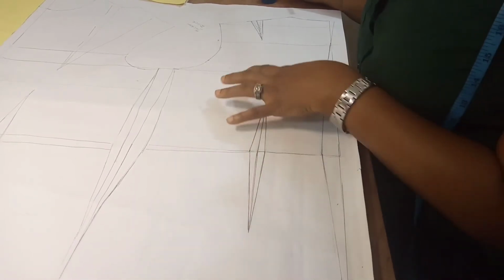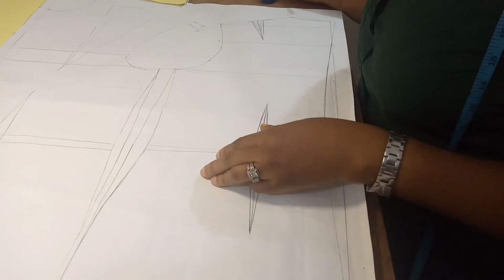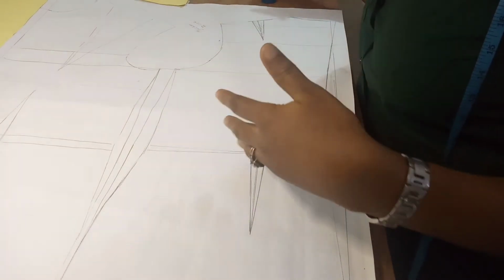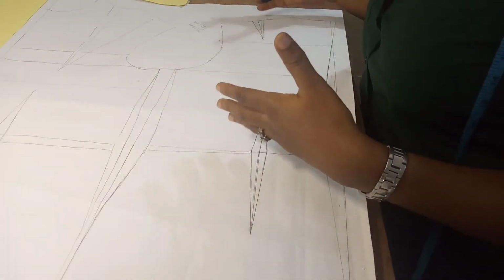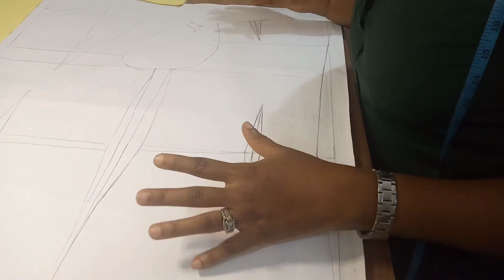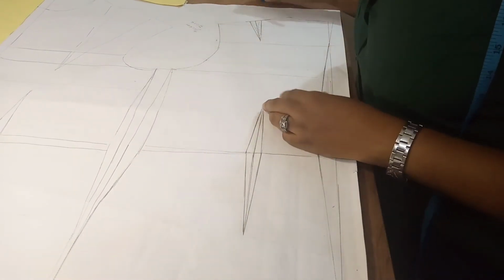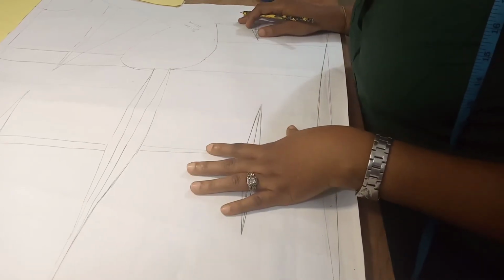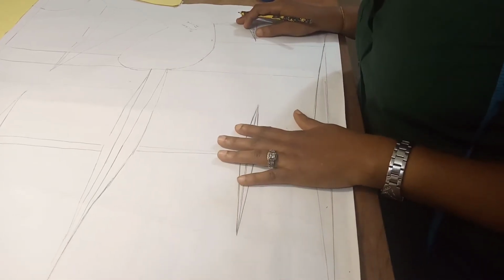Those are just the characteristics of this jacket block. Like I said, it's basically increasing this block, making it bigger, with more ease to be able to fit over other dresses. We need to be able to wear it over another dress. So that's what the jacket block is.